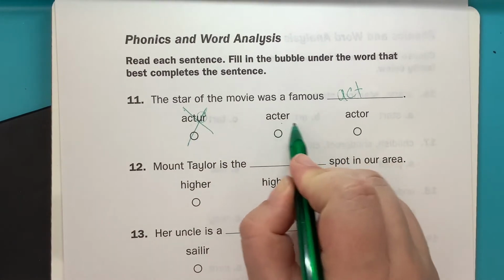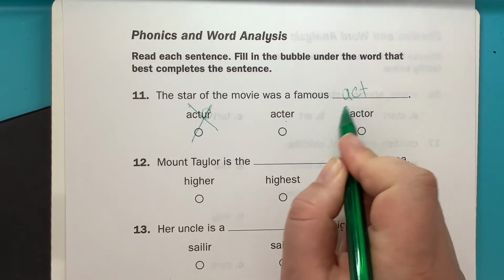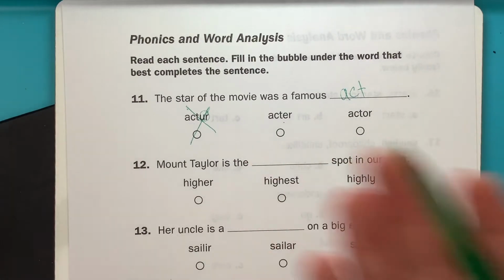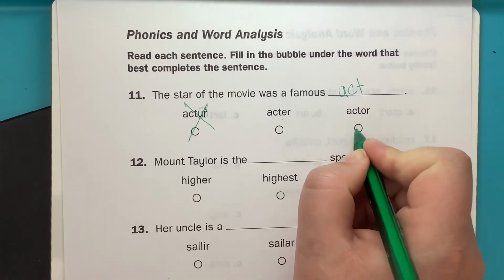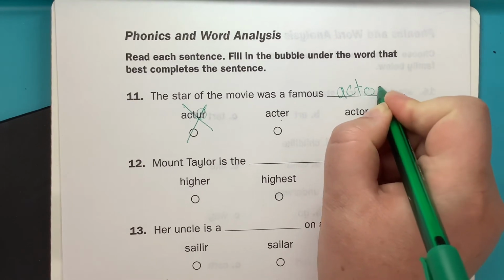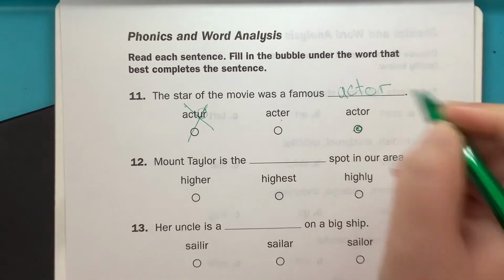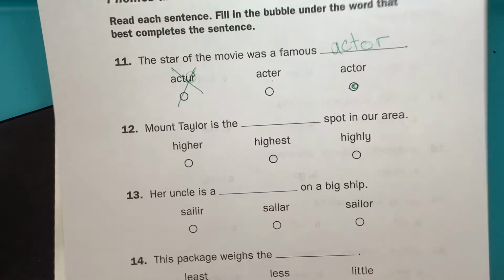Now you can do it with an ER or OR. So it does sound like actor, but actually, and we've worked on this a few times with this word, the way we sound it, we're just putting the er sound on, but it's with an OR. Actor. We say actor, but we're going to spell it with an OR. ACTOR.